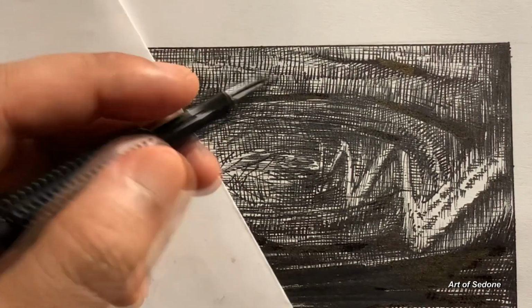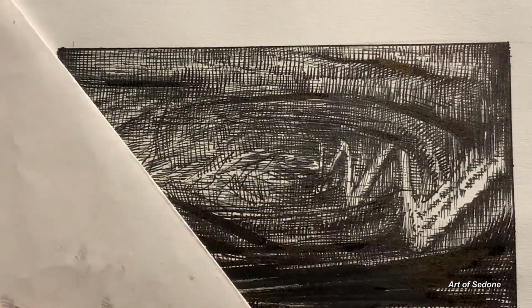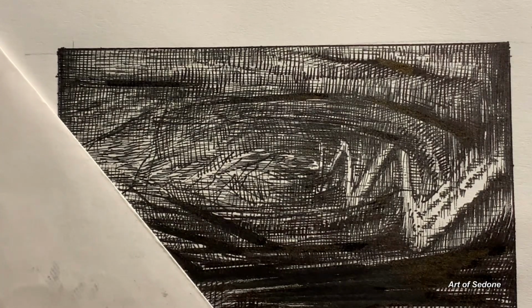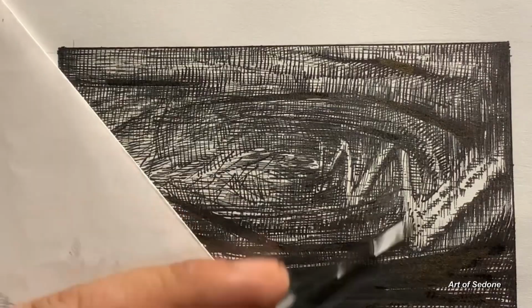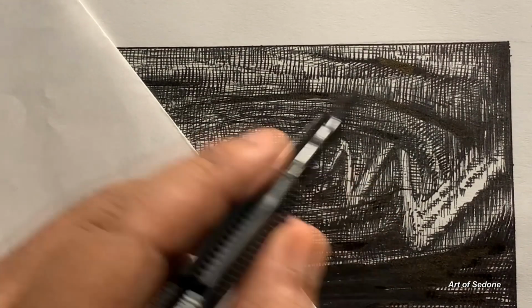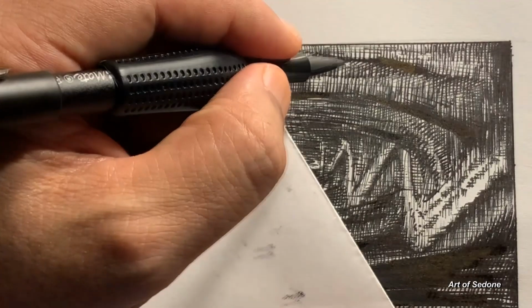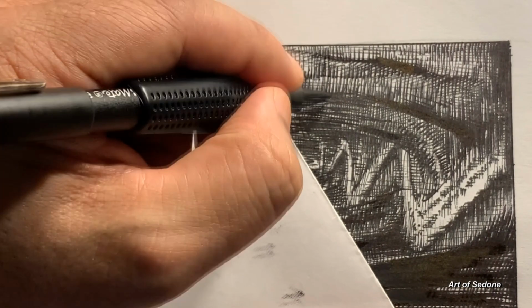So an example is, I mentioned that initially it was from light to dark, so the white of the paper to the outlines and stuff, and now I'm working from dark to light. So that's a dark area. So I'm just gonna do cross hatching. I'm gonna do it lightly.